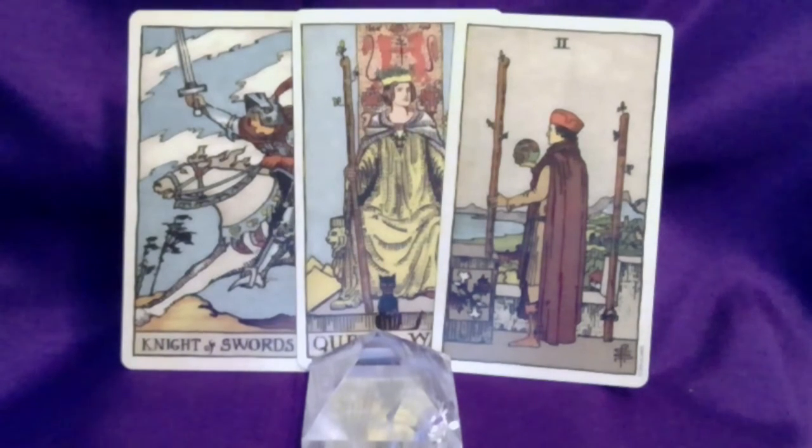So let's give an example of a question. If we ask a question about a relationship, and you've pulled these cards, you know automatically that there are no feminine cards that were pulled. So the emotional aspect and the security aspect is not going to be as important at this moment. We've got the Knight of Swords, so moving forward very swiftly. We've got the Queen of Wands. She's very dynamic, very charismatic. And we've got another wand.